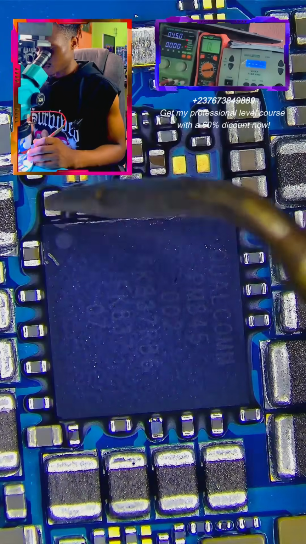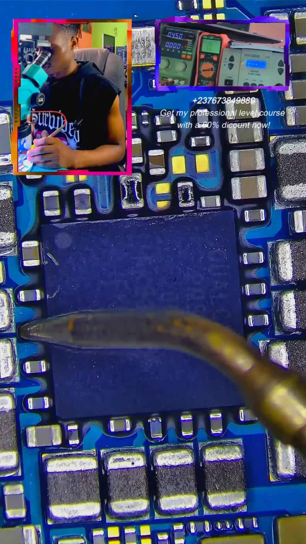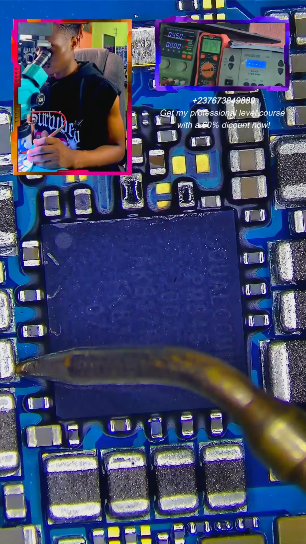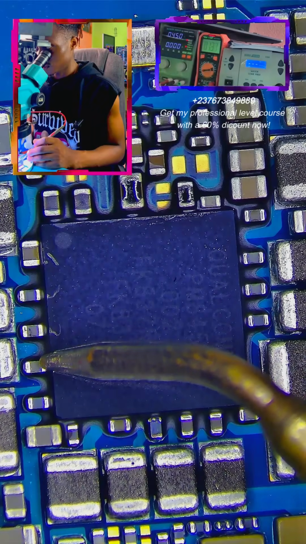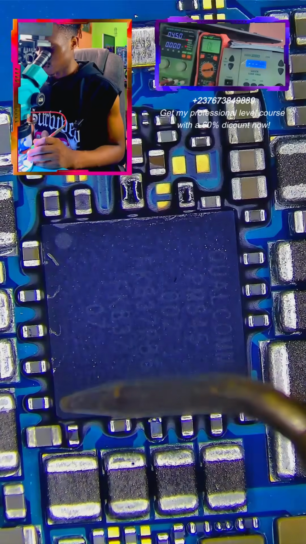Most of these capacitors here are supposed to be. So you can see these capacitors are shorting.